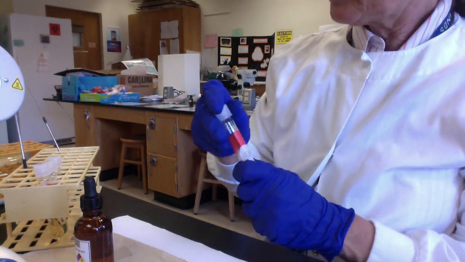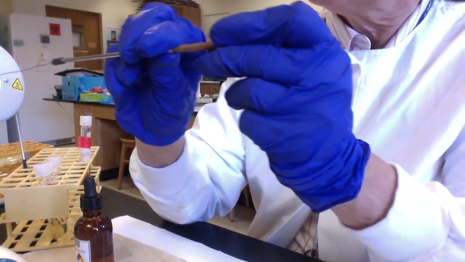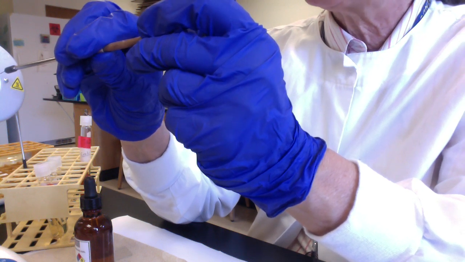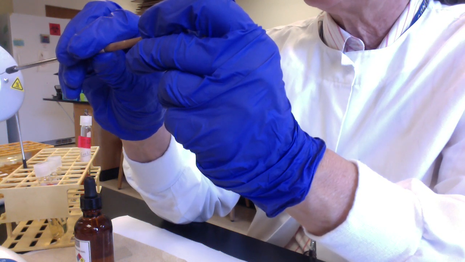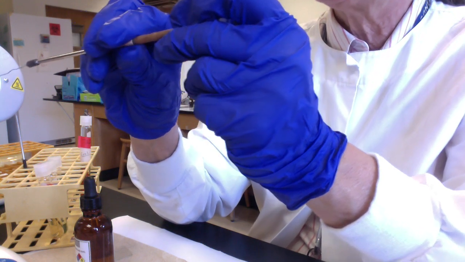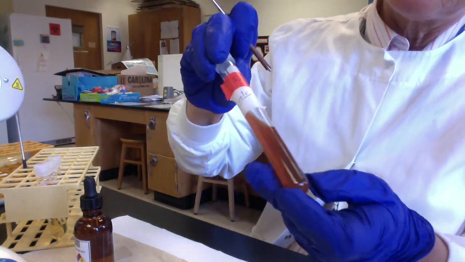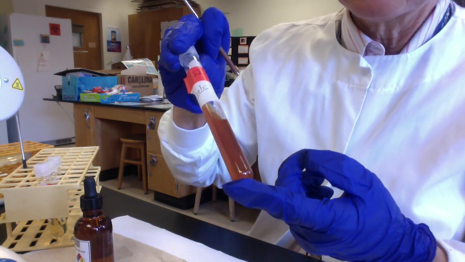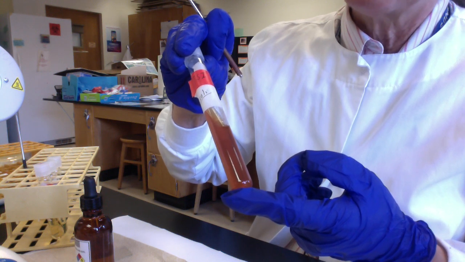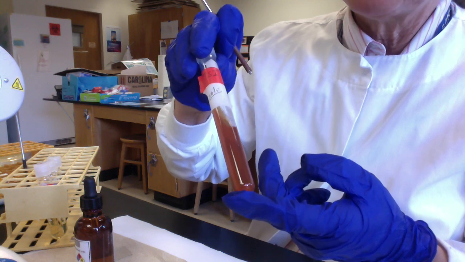So you guys, okay, so the TSI slant, this is not part of the IMViC test. This is a totally different test. And we're going to look for sugar fermentation and hydrogen sulfide production and molecular hydrogen and/or carbon dioxide production during sugar fermentation. So this is a really fun test. So what we're going to do is inoculate TSI slants. They have 3 sugars: glucose, lactose, sucrose. They have the pH indicator, phenol red. They have sulfates as terminal electron acceptors for anaerobic respiration, and they have lots and lots of amino acids, including cysteine.